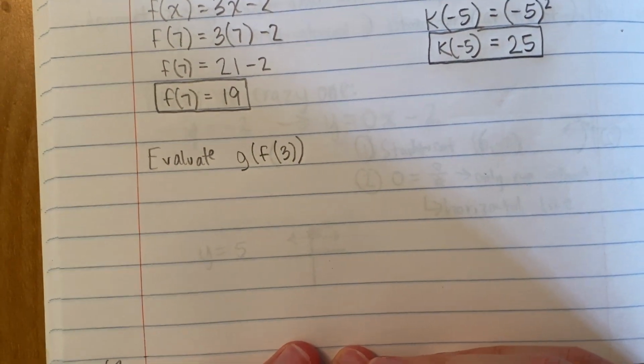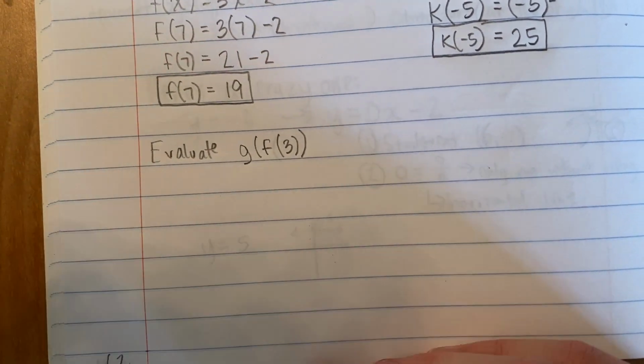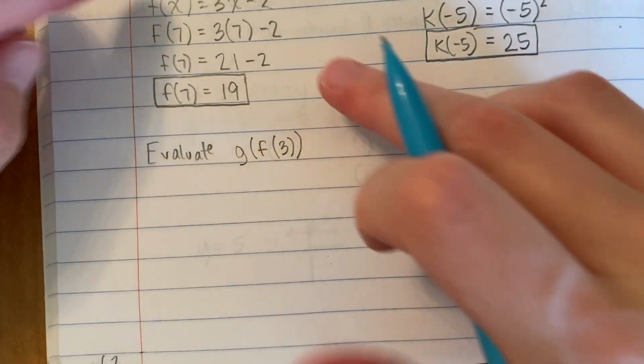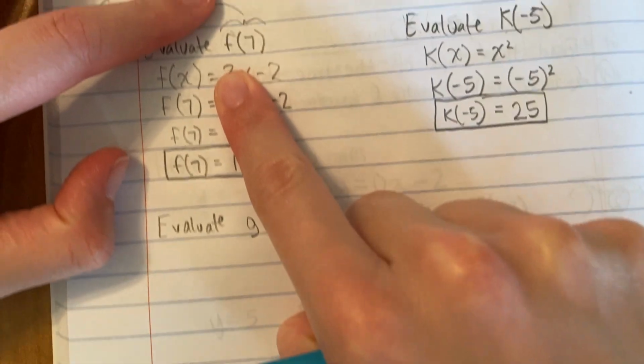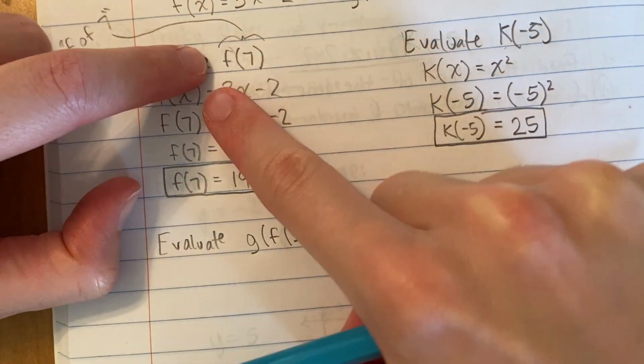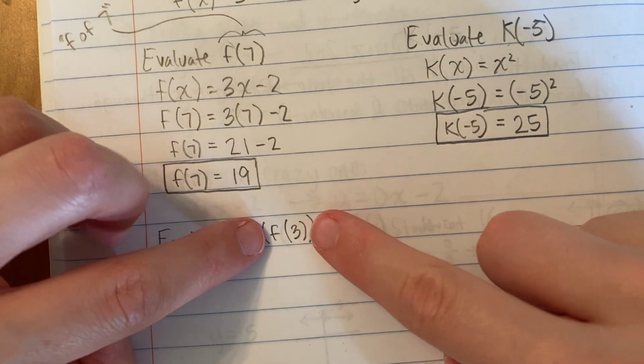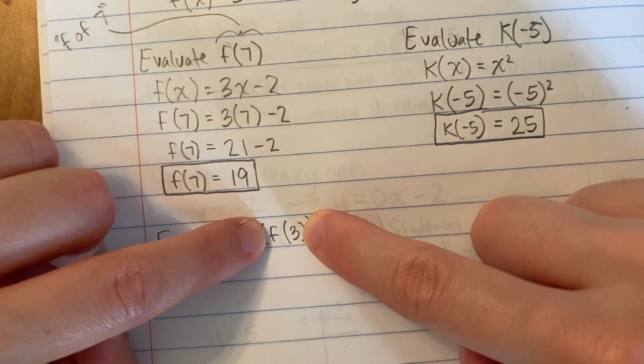Okay, what does this mean? Well, this means what I'm going to do is plug into the g function this number, right? Because look, it's always the name of the function and then what I want to plug in. So in this case, the name of the function was f, and I wanted to plug in 7. Here, the name of the function is g, and I want to plug in f of 3.